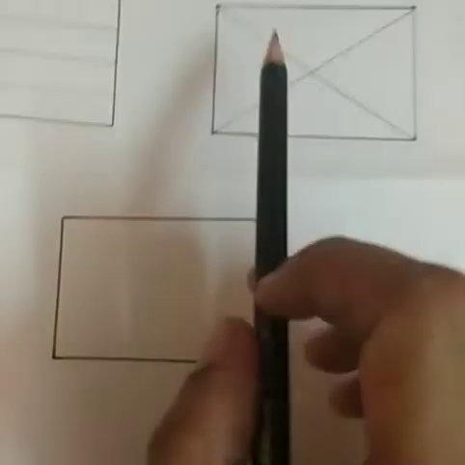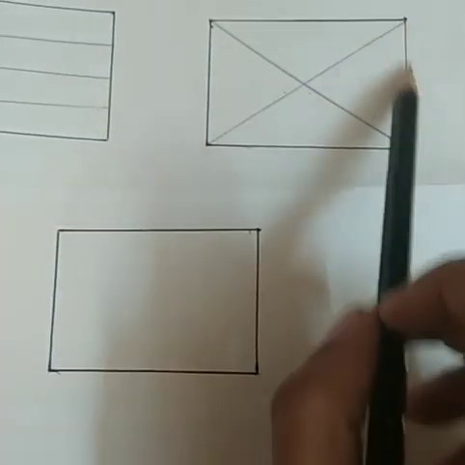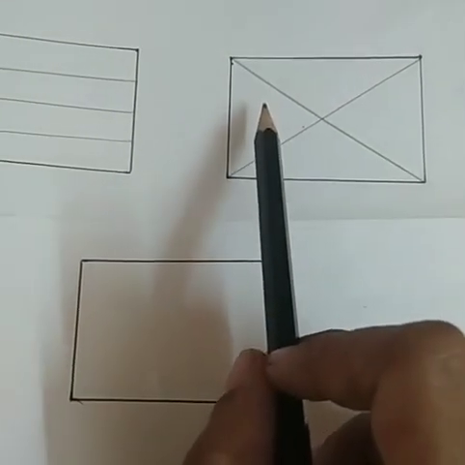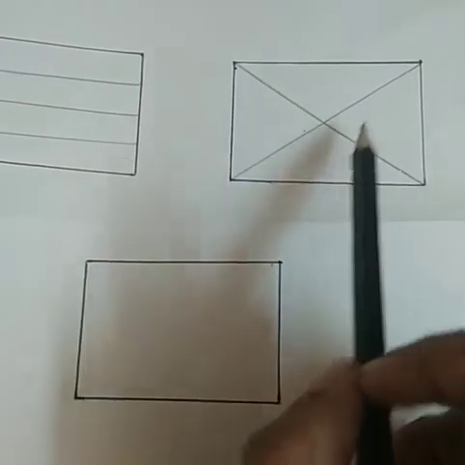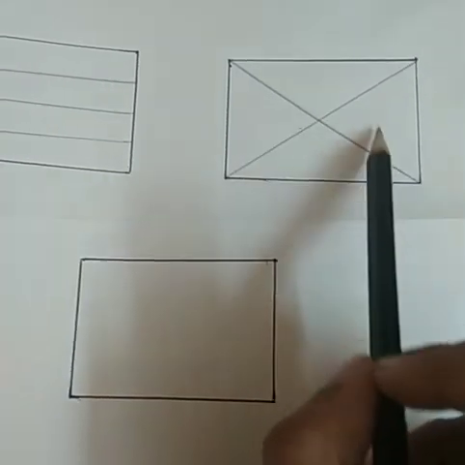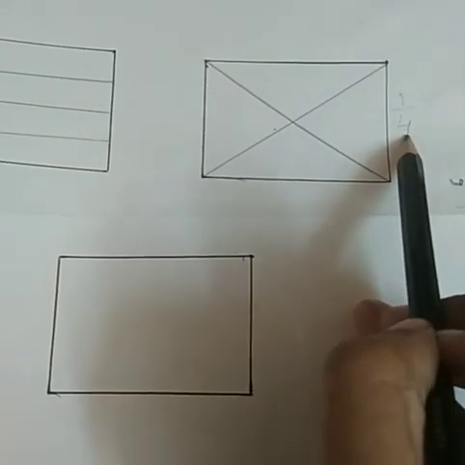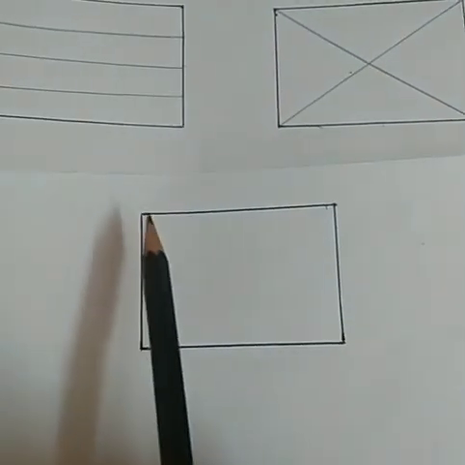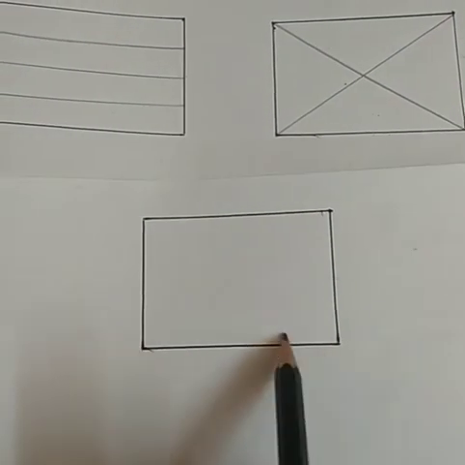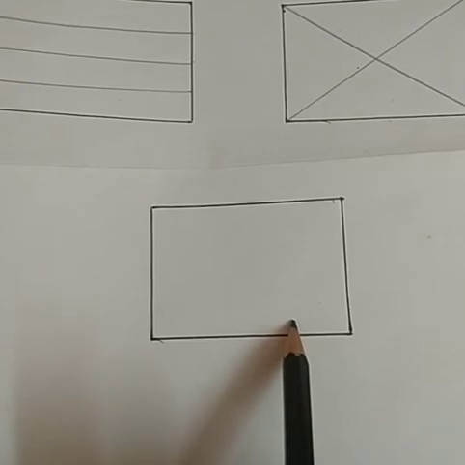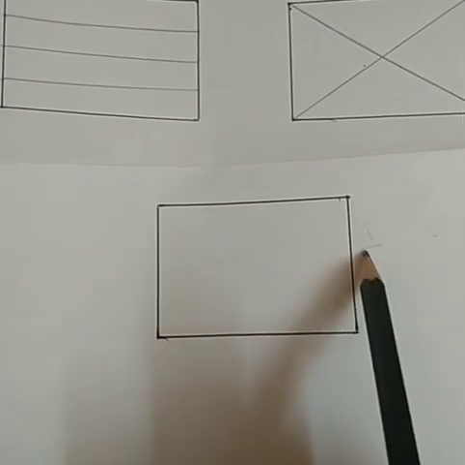Look, this is another way of splitting a rectangle into 4 equal parts. Look, 1, 2, 3, 4. Color any one of the parts and write it as 1 by 4. In which way can we show 1 by 4 in this rectangle? Okay, you should try and show 1 by 4 in this rectangle.